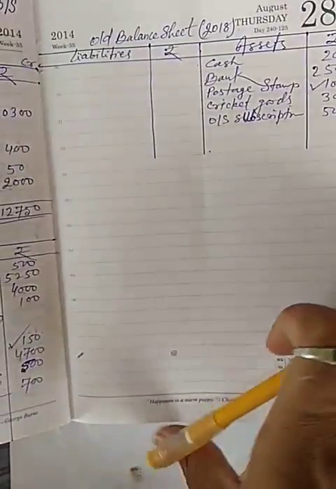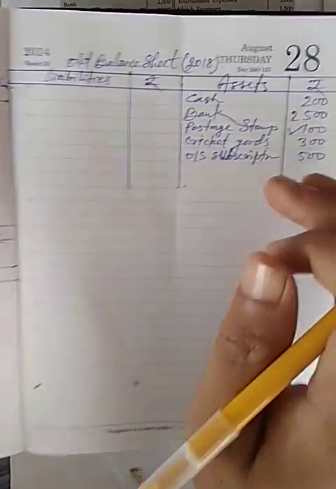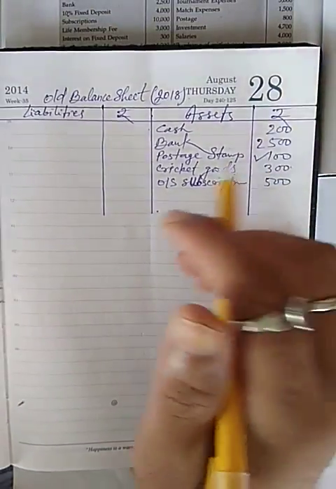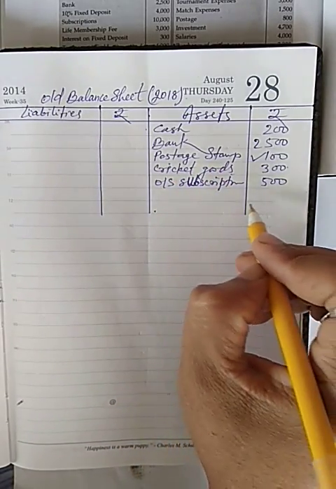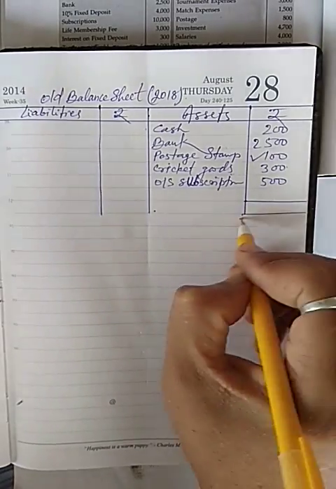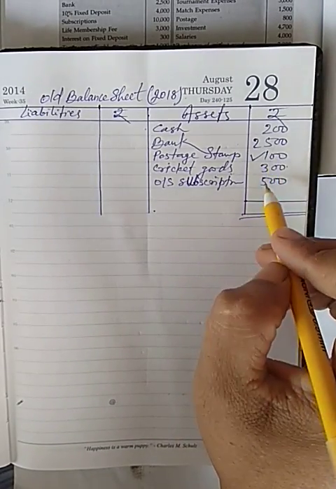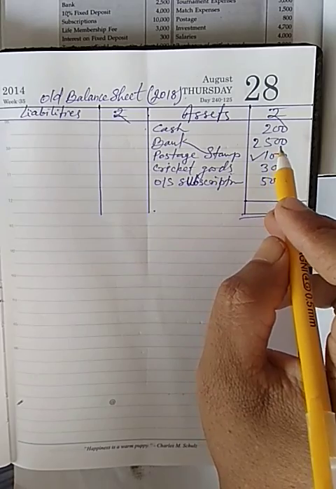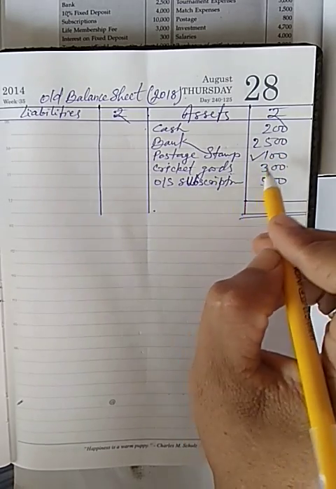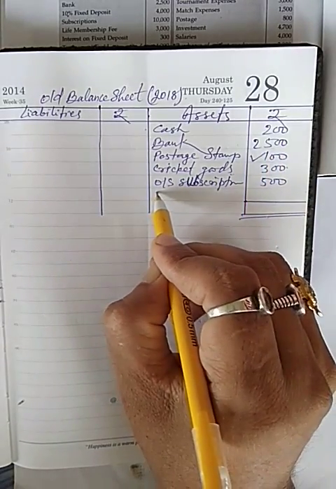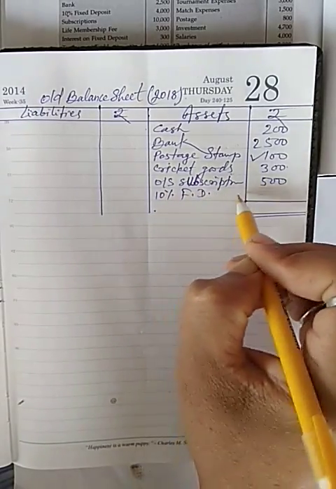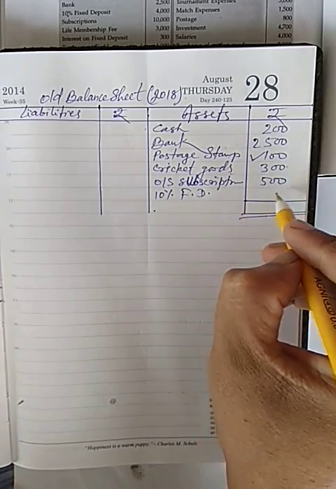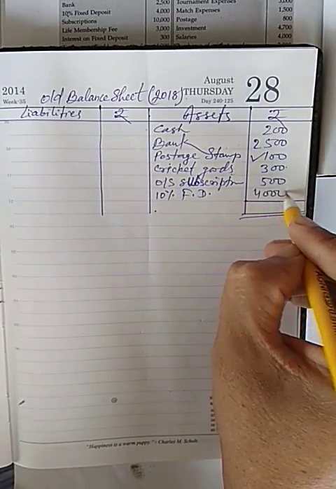Now I will calculate the balance of capital fund also. Total of capital fund will be... one more point is here, 10% fixed deposit in the beginning of the year 4,000.